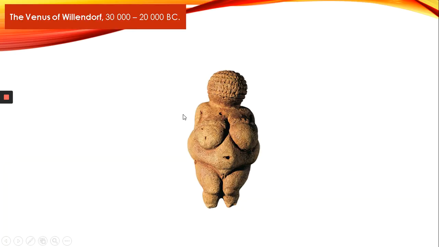In our Paleolithic period, we're looking at the start of the representation of the human figure. So one of the very, very first sculptures and representations of the human form is called the Venus of Willendorf. So this is actually European, not South African, or not African. Okay, and this is our very, very first representation of a female body.